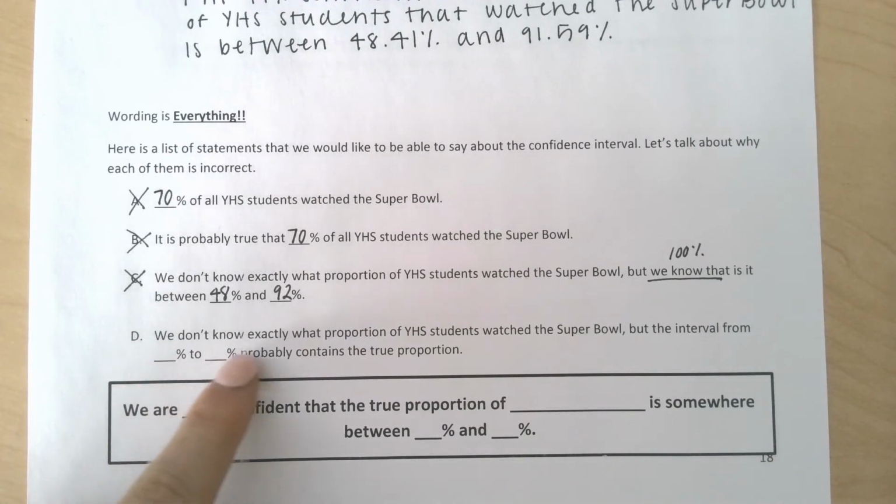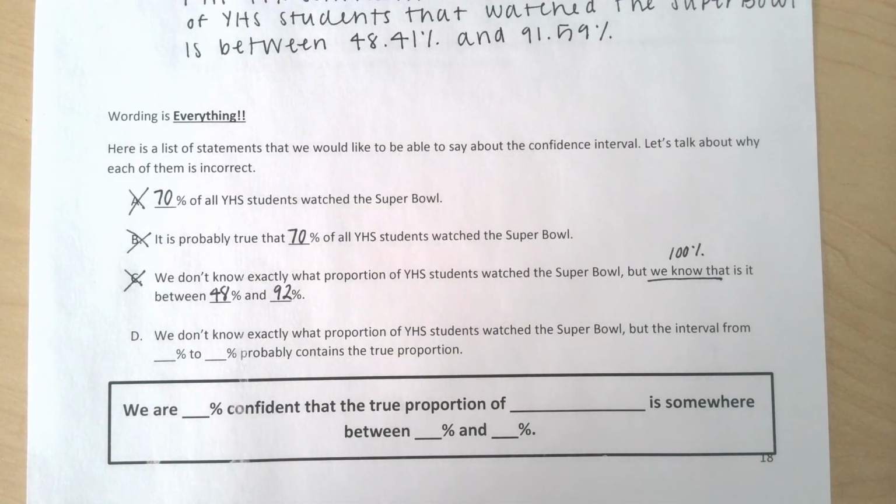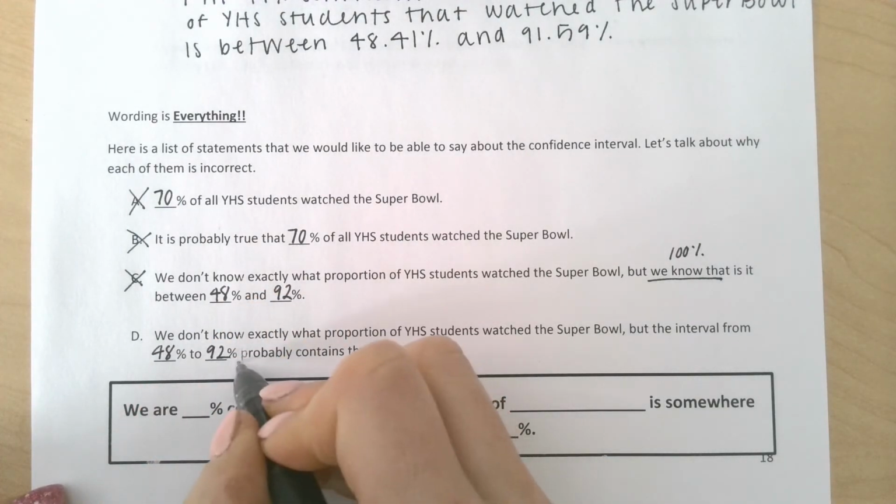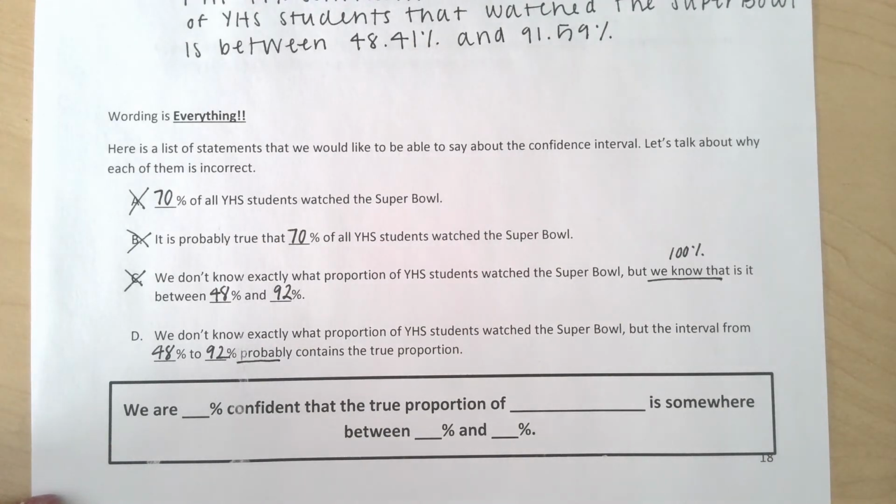D says we don't know exactly what proportion of YHS students watch the Super Bowl, but the interval from 48% to 92% probably contains the true proportion. I agree, it probably does, but what do you mean by probably? How sure are you that it contains that true proportion?